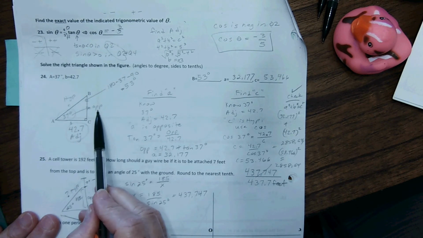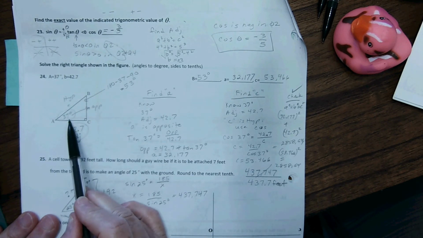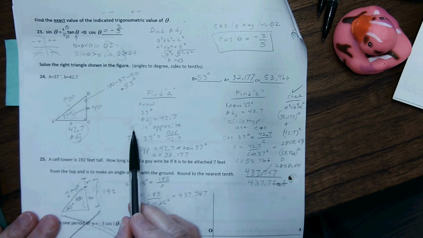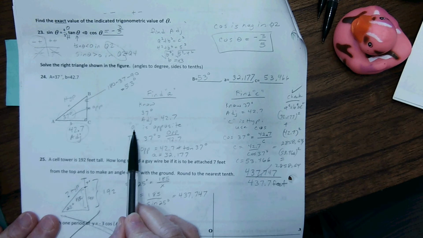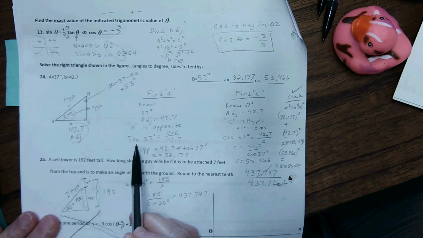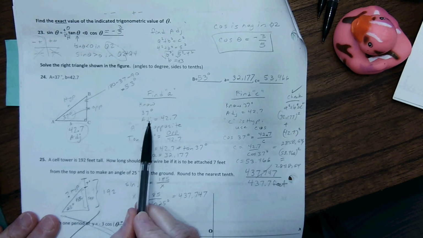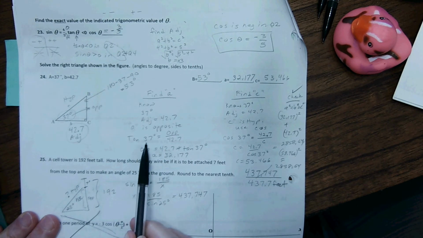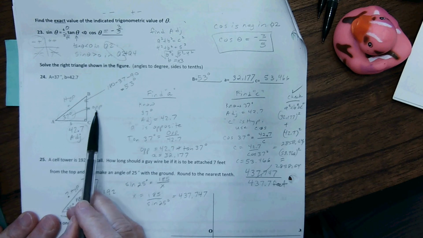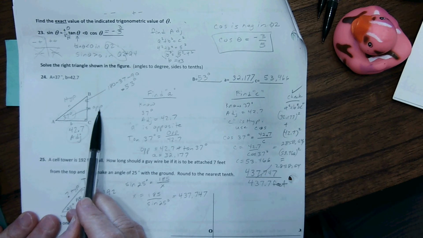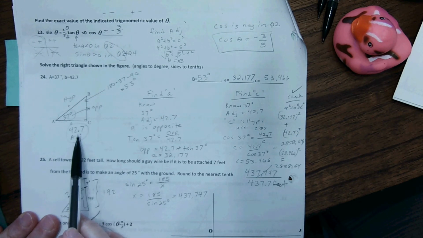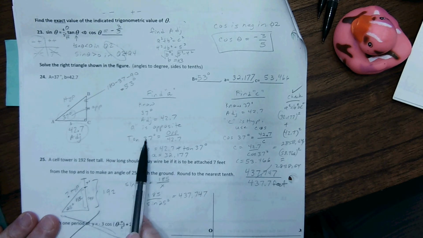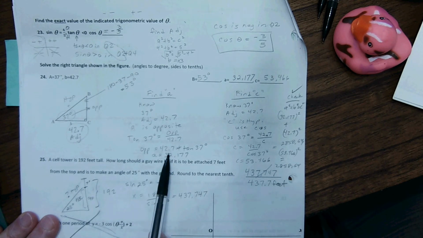To find my opposite side, I know 37 degrees and I know my adjacent. This A is my opposite side. So which trig function uses adjacent and opposite? That would be tangent. So tangent of 37 degrees is my opposite, which is A, what I'm looking for, over adjacent. My variable is on the top, so I multiply both sides by 42.7.